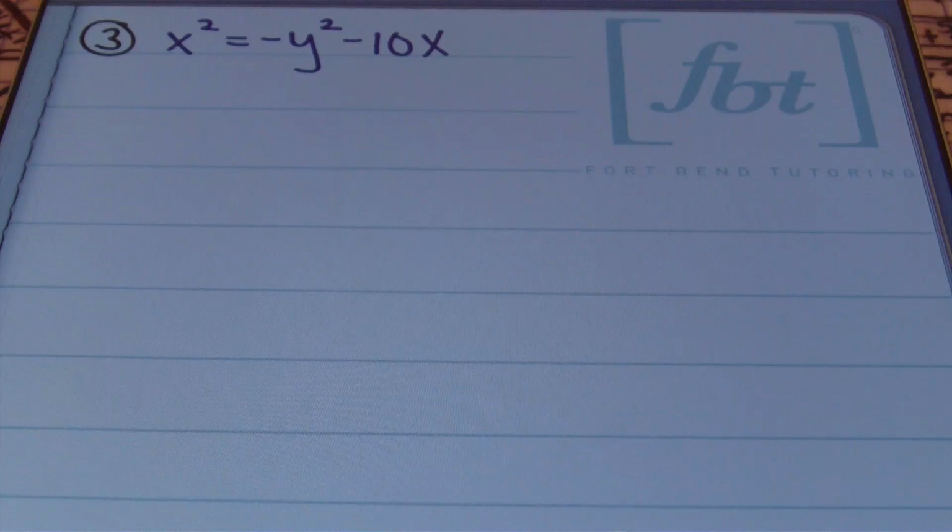Our next problem is problem number 3. With problem number 3, we have x squared equals -y squared minus 10x. And this, ladies and gentlemen, is not in general form. No, it's not. So in order to put it in general form, what I'll need to do is set this equal to 0. I don't have any constants in here. There are variables all throughout this equation.